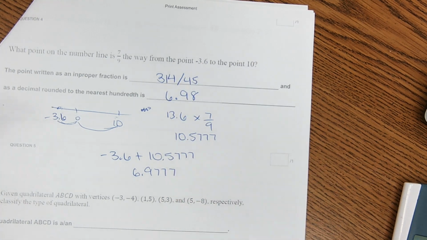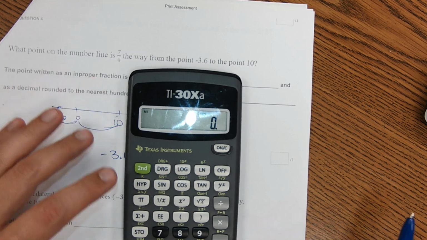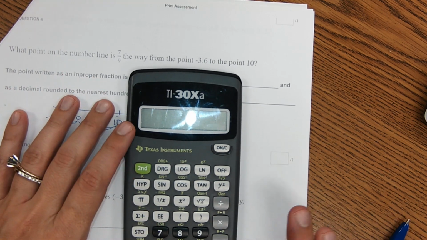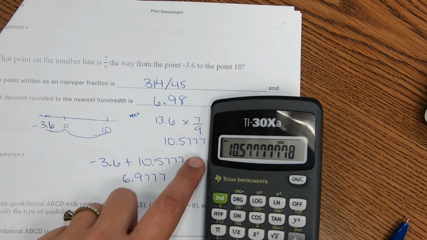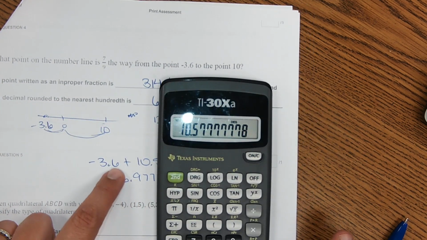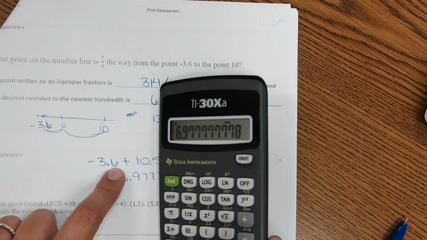And you can actually do that in the simpler calculators as well. So if I was using this calculator, which is what you probably have on testing, you could do 7 divided by 9 times the 13.6. You get that 10.57 repeating number. And then I would add that to the negative 3.6, and I get this number.